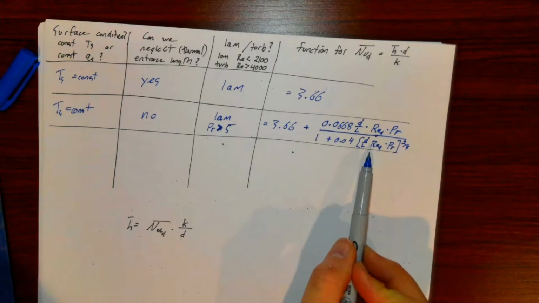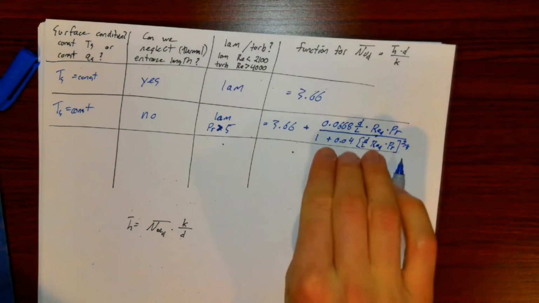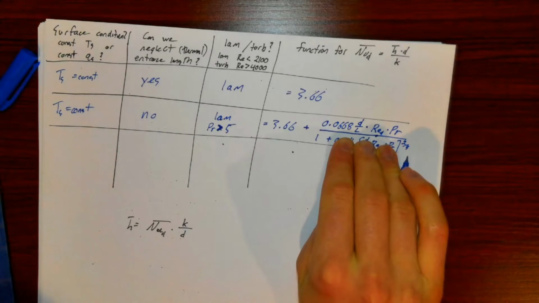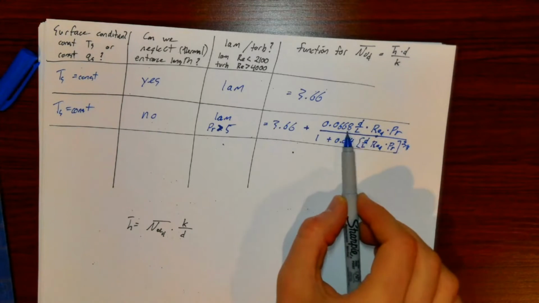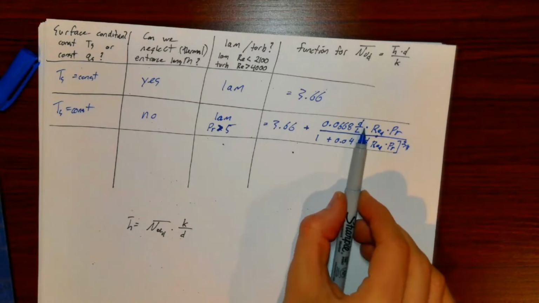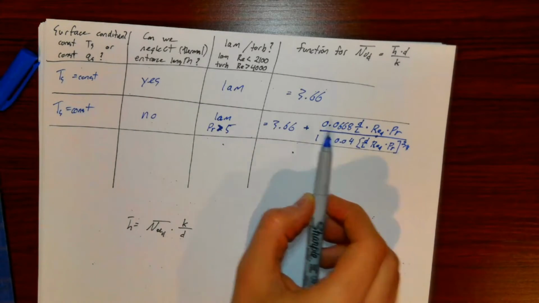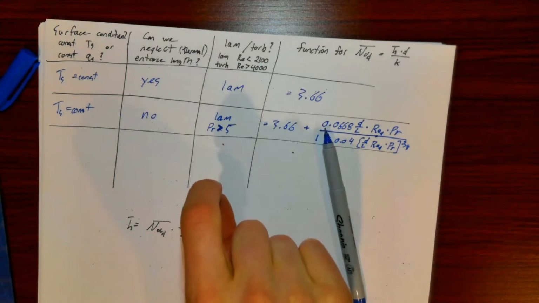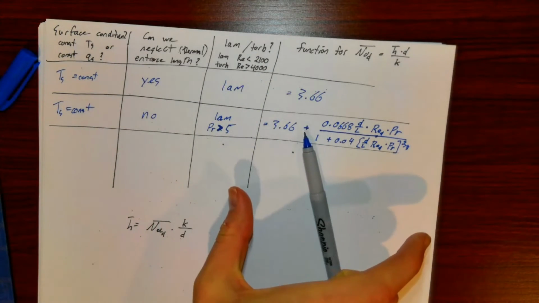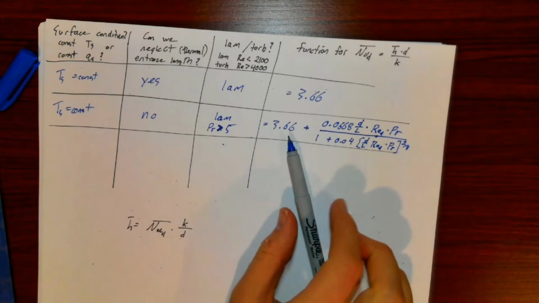So what does it mean? Basically, if your d over L is really, really small, then the term in the denominator basically goes away, and your numerator goes away too. If your d over L is really small, that means your tube diameter is really small compared to its length. That basically means your tube is so long that your thermal entrance length is going to be small.